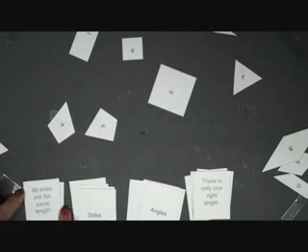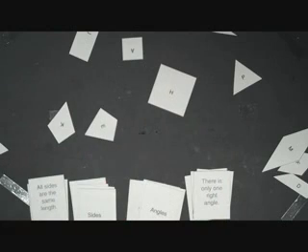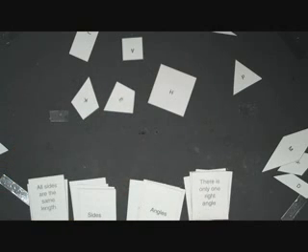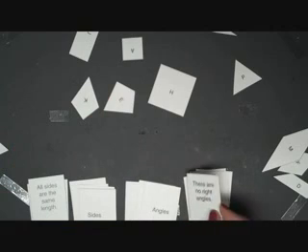Okay, only all sides are the same length. Neither. You get to pick another card. So now I get to pick another card. Well, I didn't like this only one right angle, so I'm going to pick a new card from this side.